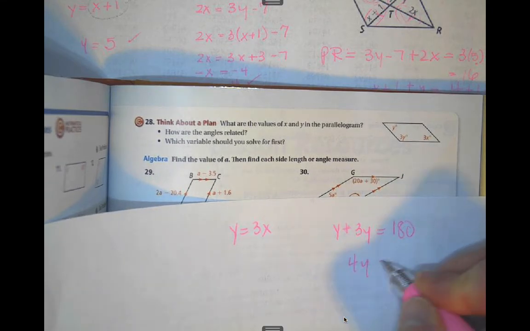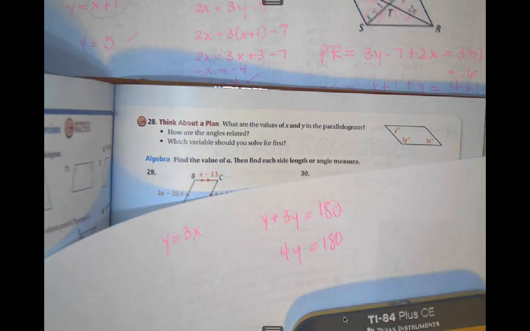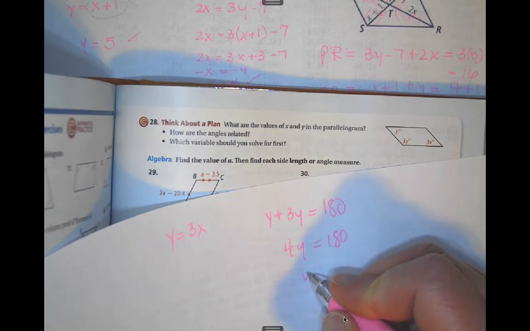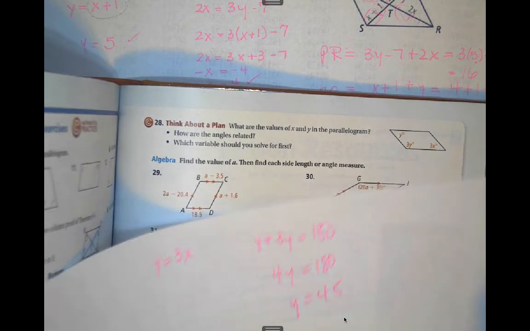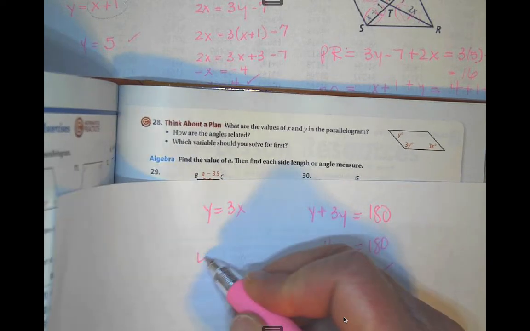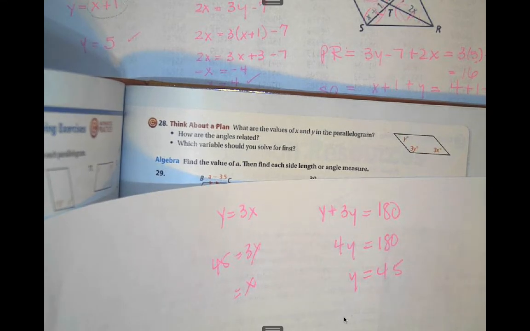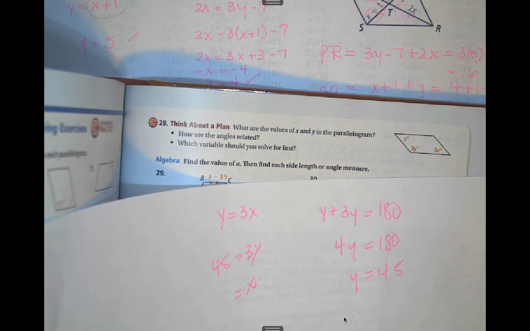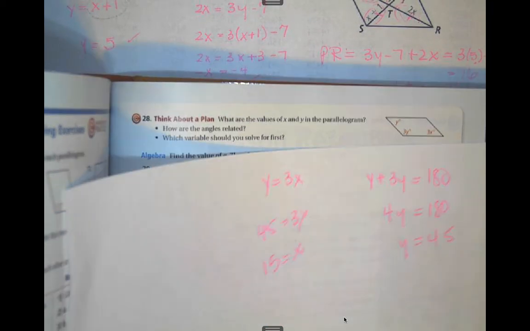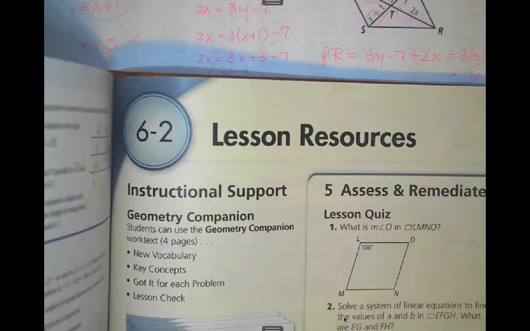So then I have 4y is equal to 180. And then 180 divided by 4, I get 45. So y is 45. And now that I have this equation over here, if this is 45, x is going to be 45 divided by 3. So then, I better check this, but I get 15. Yay. Okay, so that should have been pretty straightforward. And then I said we were going to do 41.